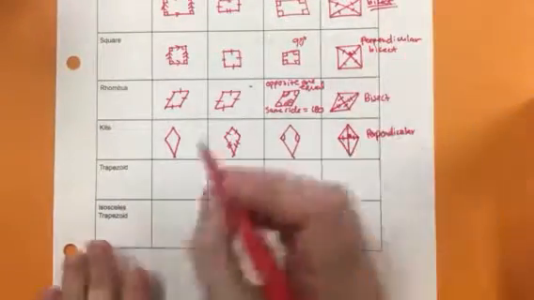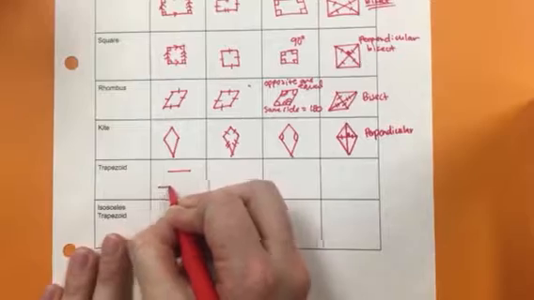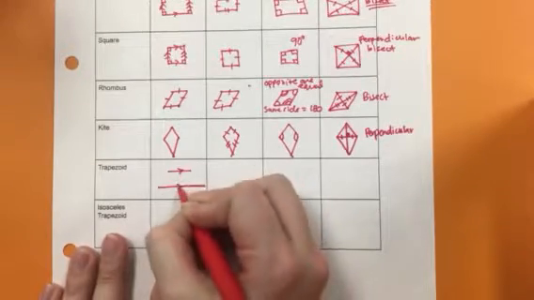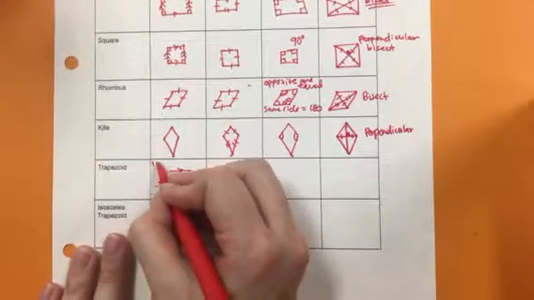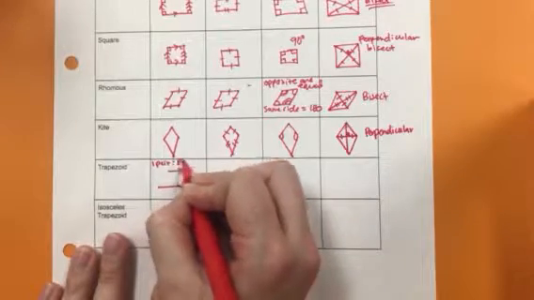The trapezoid has one parallel side, so one pair that are parallel.